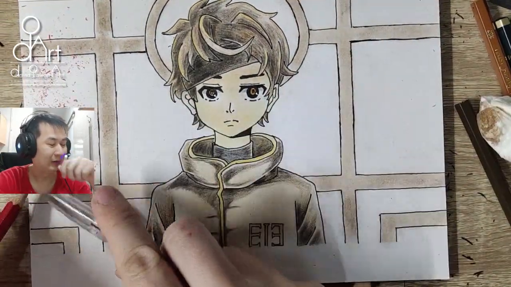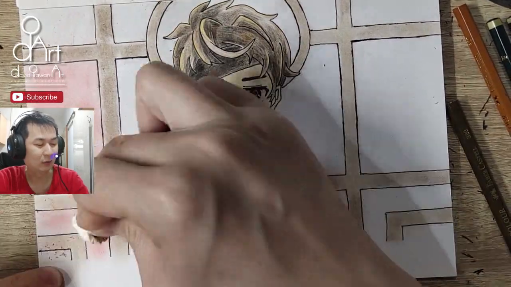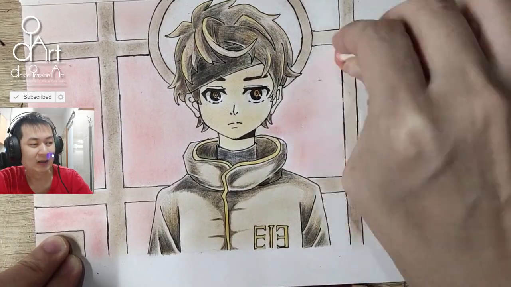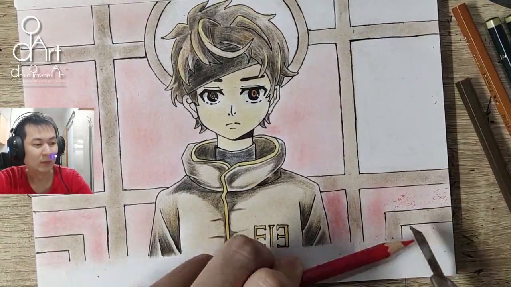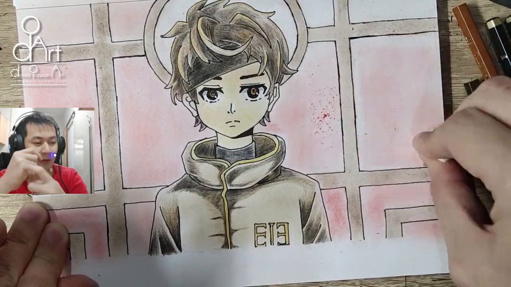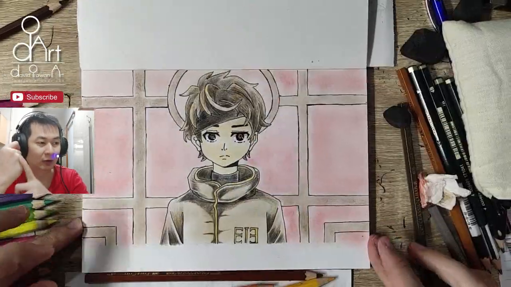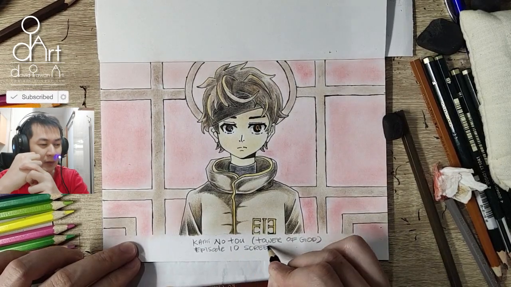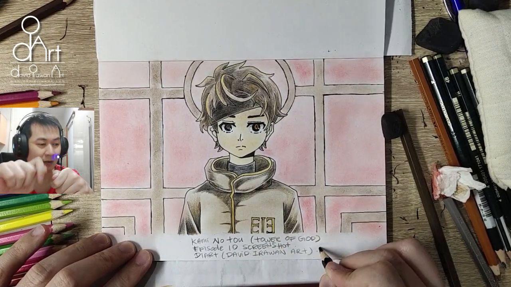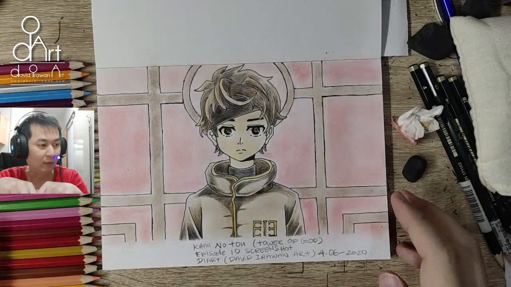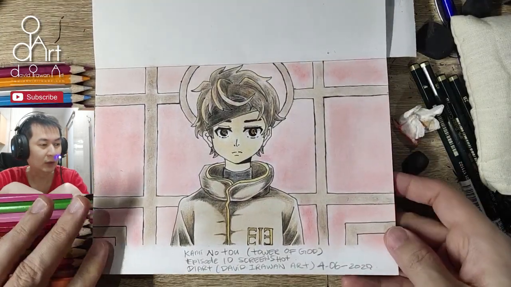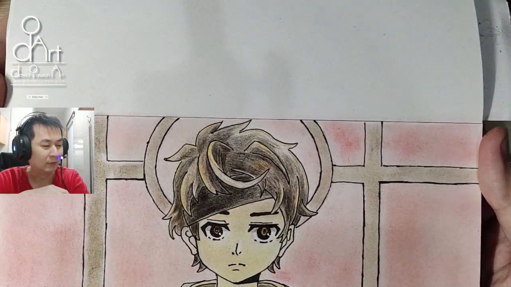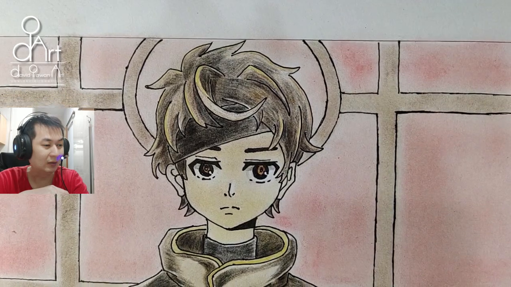And also I use a lot of cutter to cut the pencils because there's a lot of flat colors here, so I don't want to put a lot of pressure on my hand, because if you draw a flat color it takes a long time to color. So I just use the pencil cutter to just fill up the colors using tissue paper. So yeah, this is the final product.